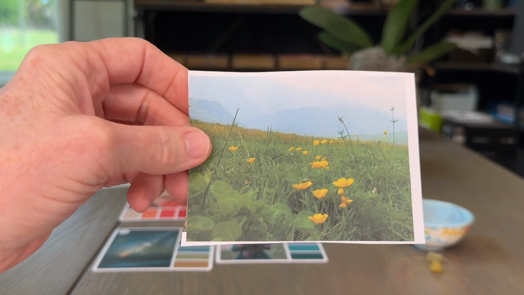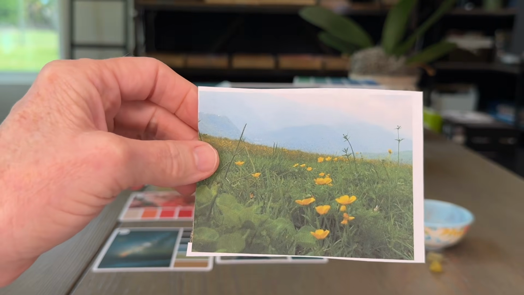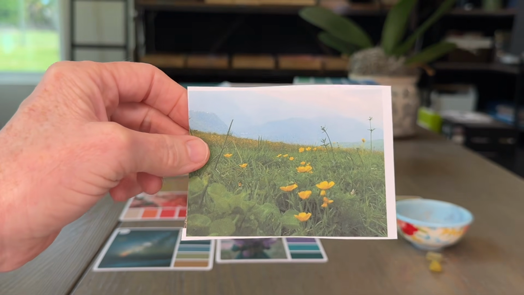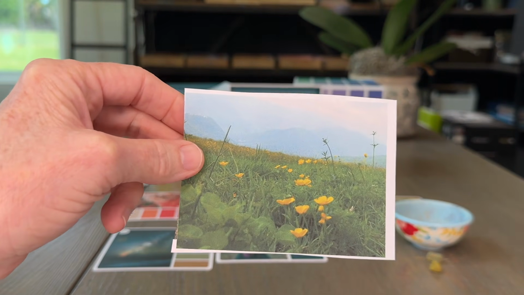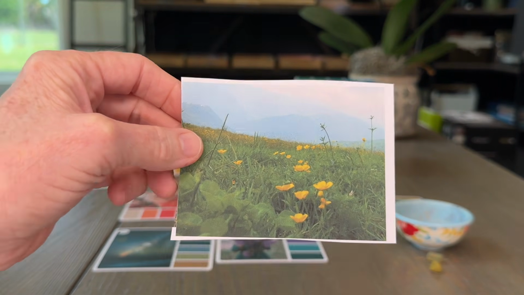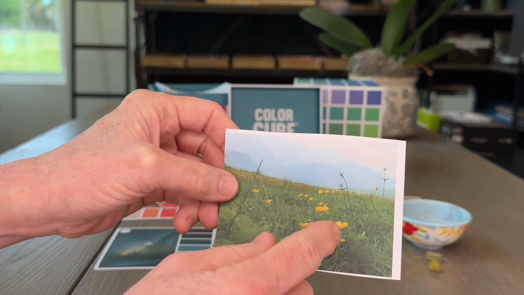For this lesson, I'm going to be using the same little reference image. It's a photo I took in the mountains of North Carolina, the Appalachian Mountains, where my whole family tree is from. And I'm using this photo only for its content, for the composition, for the landscape.